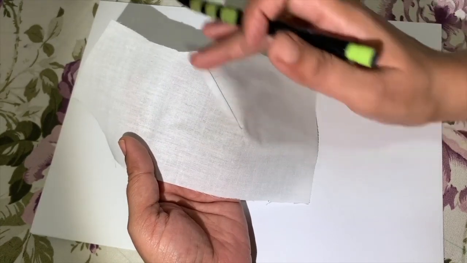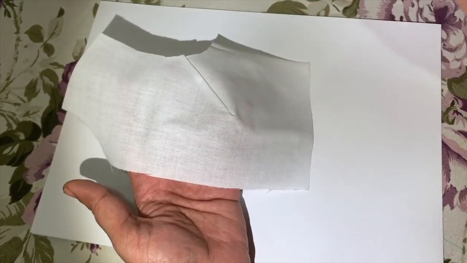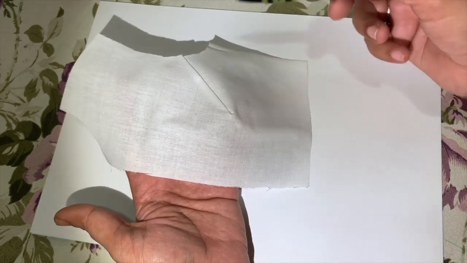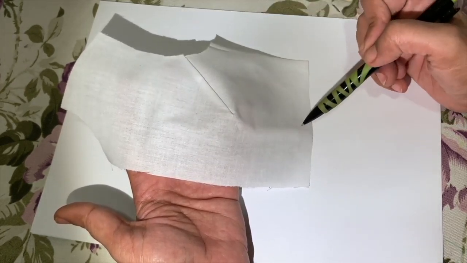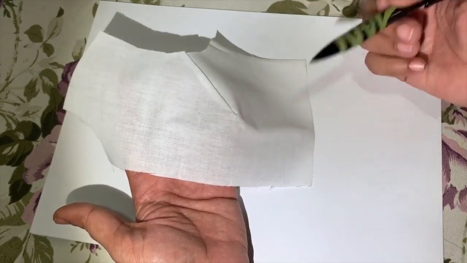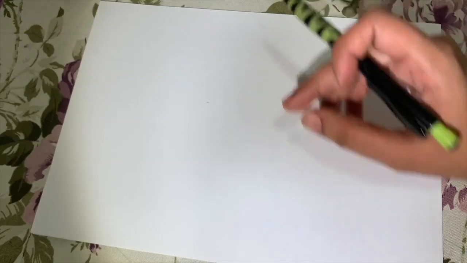It gives a very good fitting on your armhole, and it does not compromise. All these darts, although you're shifting them, do not compromise in any way with your fit. Your fitting is still the same. The only thing is the position of your dart is moving. So let's see how we're going to do this dart.